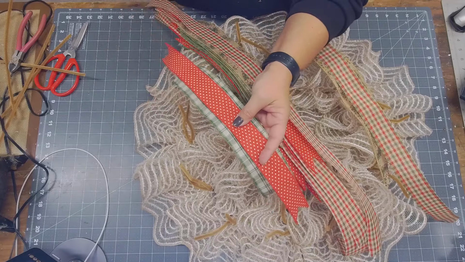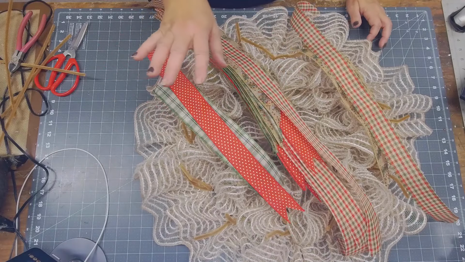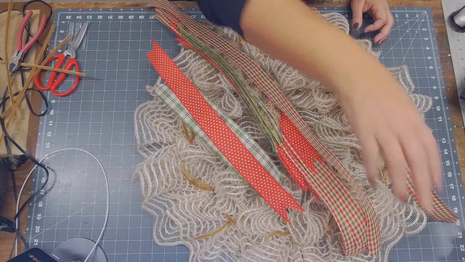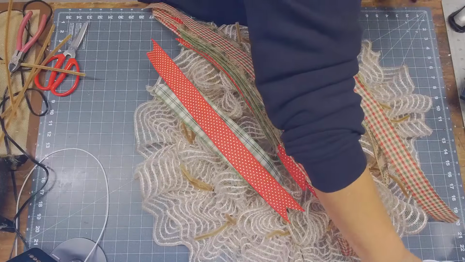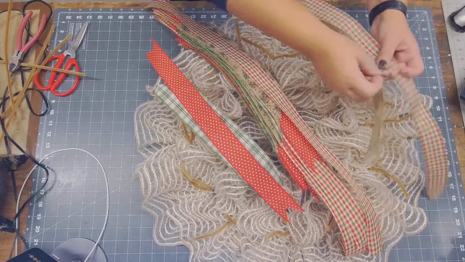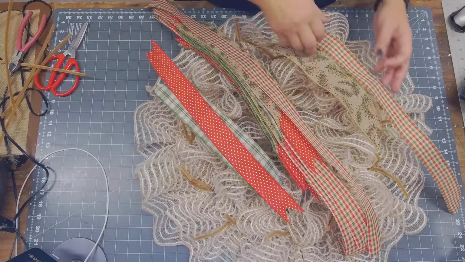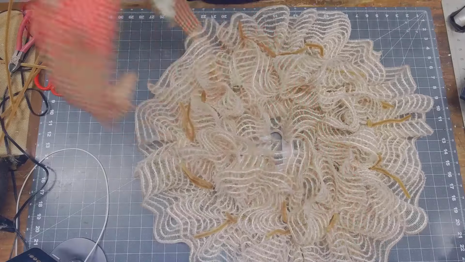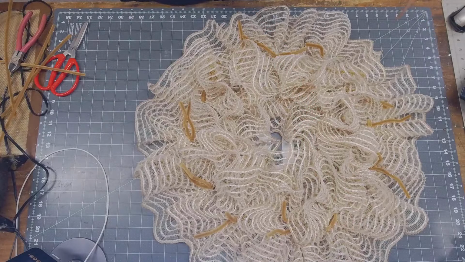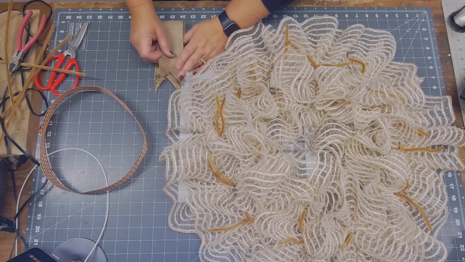So I'm thinking, let me look. All of the ribbon except for this one is from Hobby Lobby. The other 3 are from Craft Outlet. So we're going to be alternating those all the way around the outside tails. So we're the outside pieces.